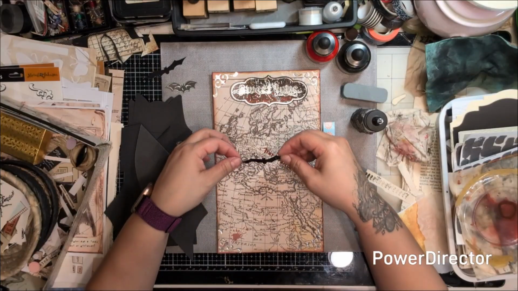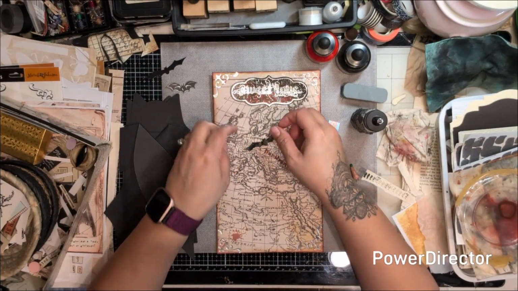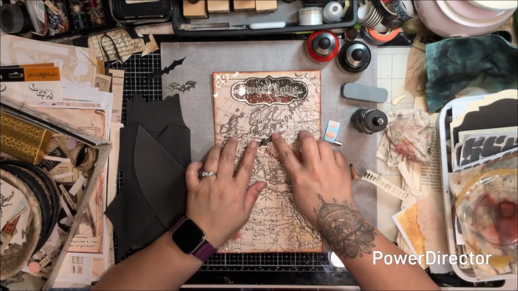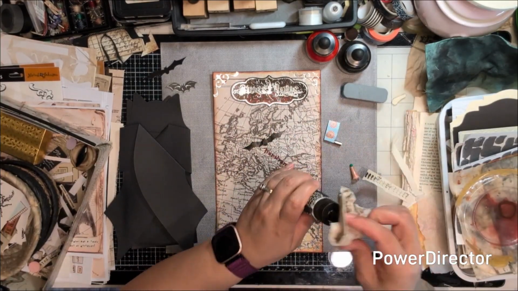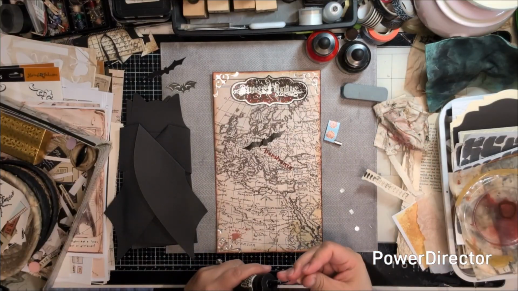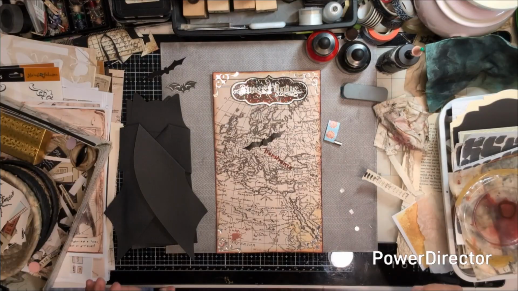All right, so we want this kind of like that. Cute little bat. All right, and then we're gonna let that dry for a moment.